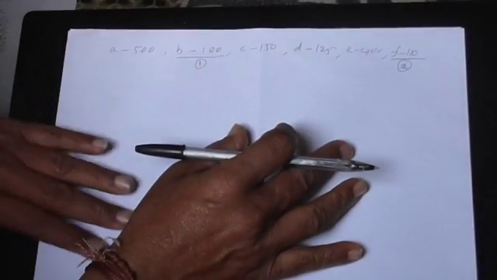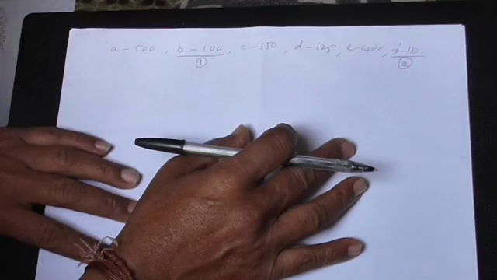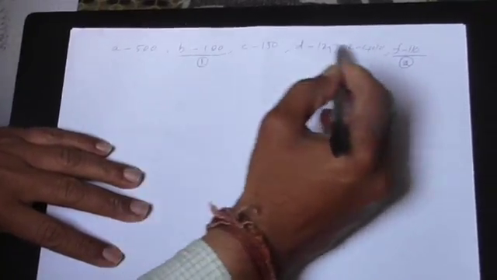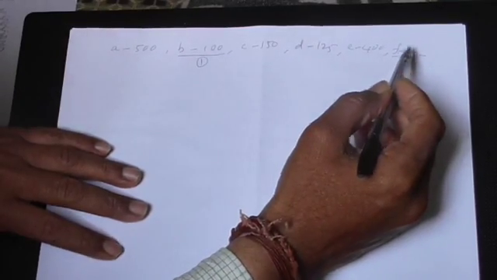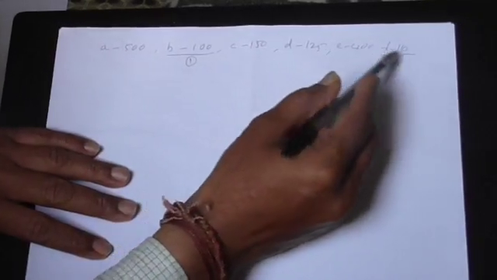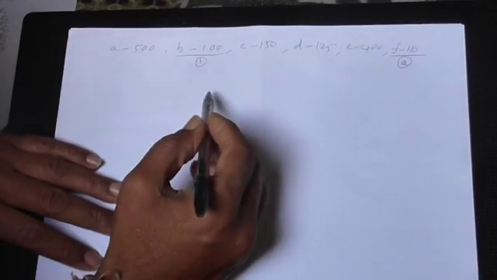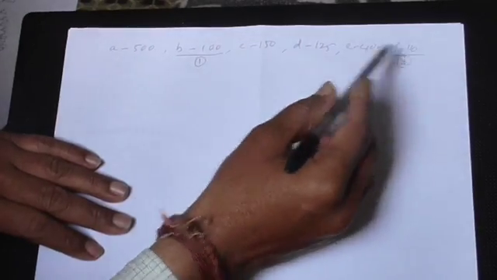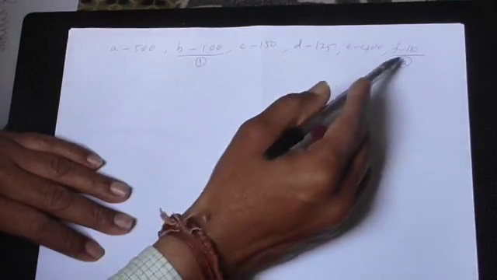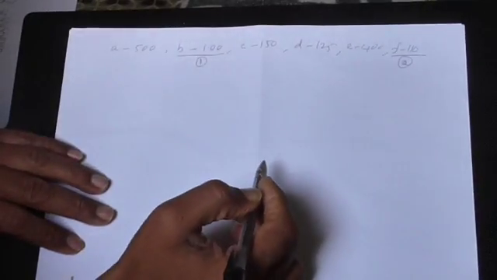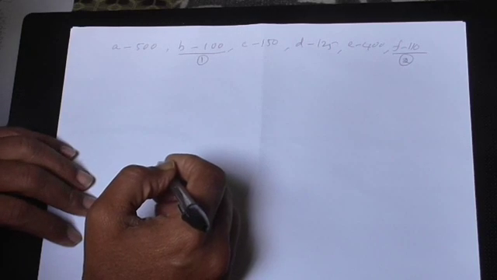So what I do is, I construct a binary tree using these letters, taking into consideration the frequency of these letters. So first I pick up the 2 letters which have the least frequencies. So, B appeared 100 times.